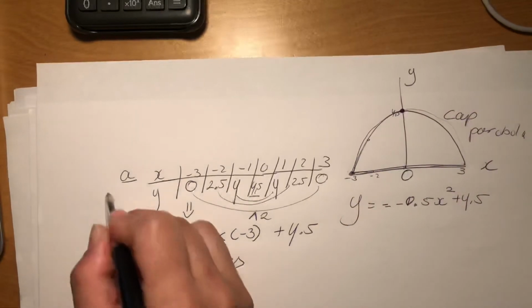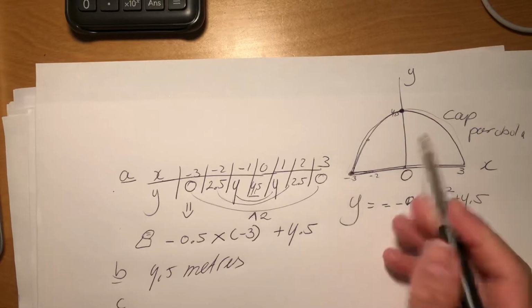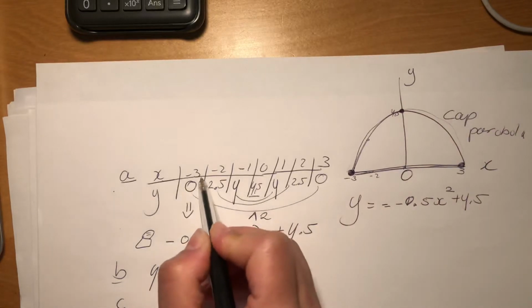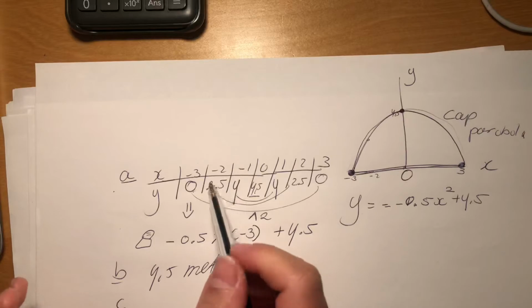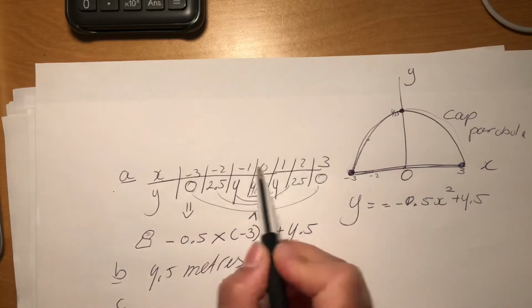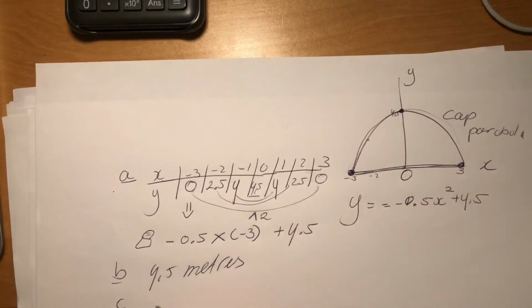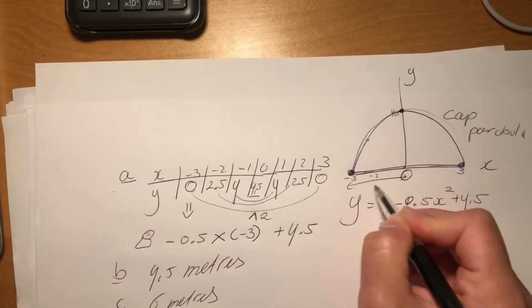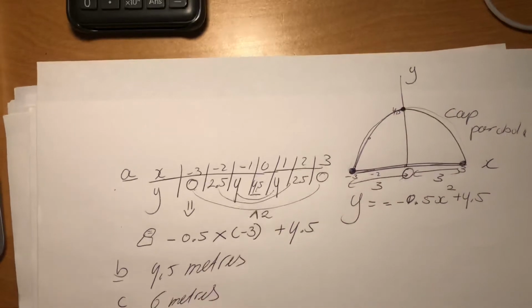What is the width of the road? De breedte van de tunnel. Over here, you look in your sketch, you know it's all the way from this point to that point. And you look over here, you know that the starting point before the tunnel is going up, it's 0, and here is 0. So the total width of the tunnel from minus 3 to 3 is 6 meters. Because you got 3 meters over here and 3 meters over there, makes 6 in total.